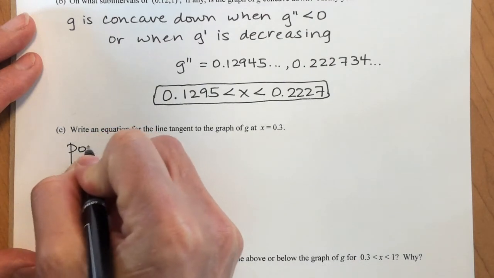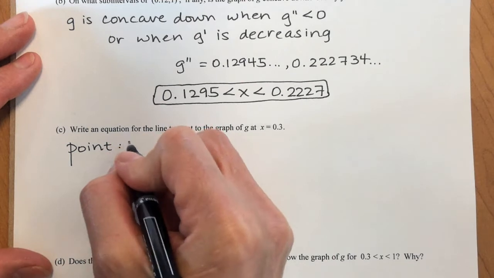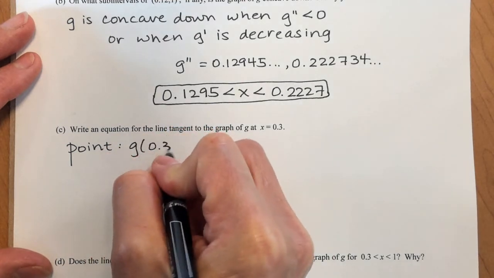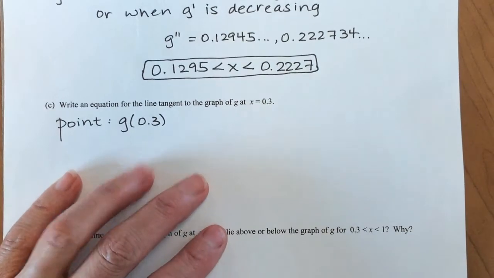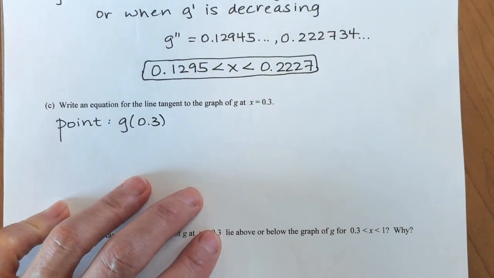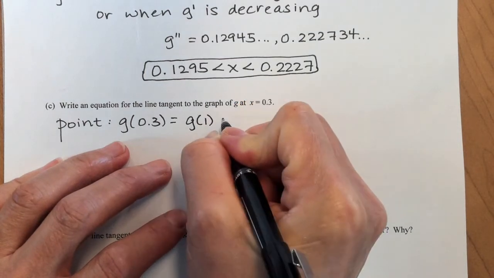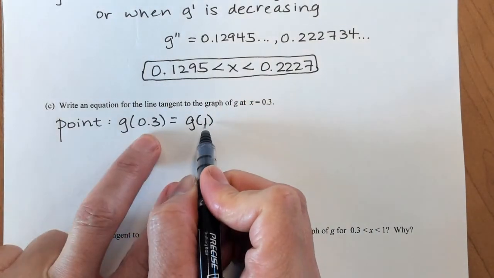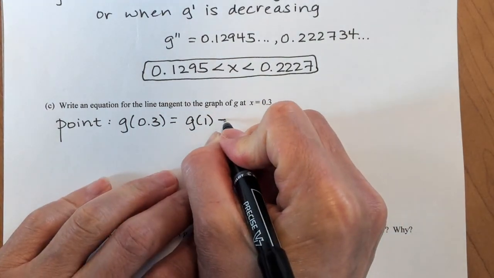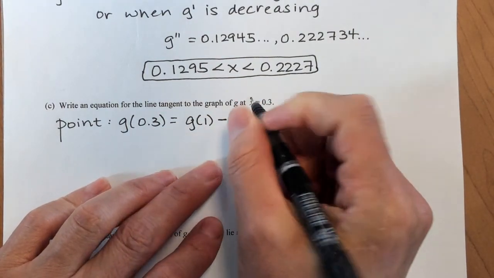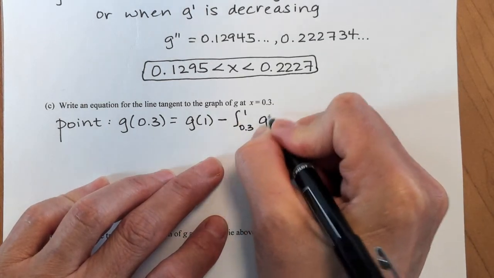Okay, first I'm going to need a point. To write the equation for the tangent line, I need a point and a slope. So I need g of 0.3. I have a starting value. In the beginning of the problem, they gave us that g of 1 is 2. So g of 1, and I want to move backwards from 1 to 0.3. So I need to subtract the integral from 0.3 to 1 of g prime.